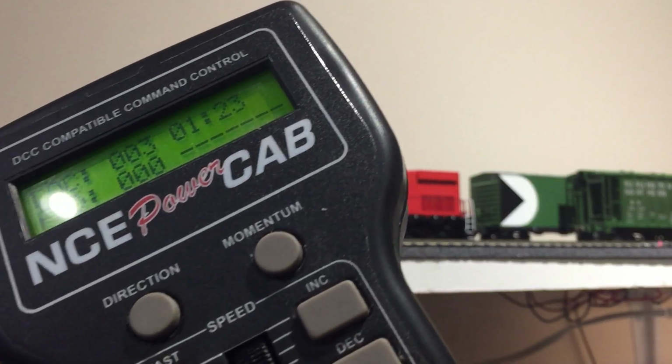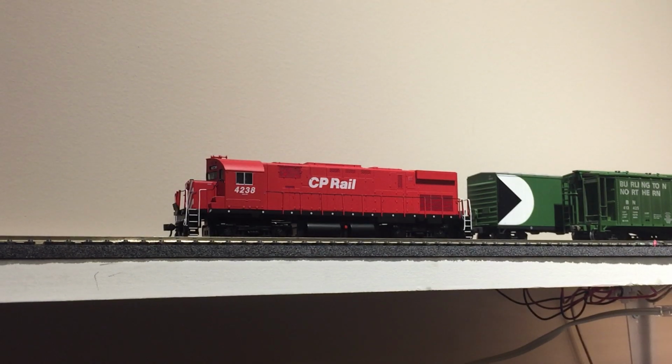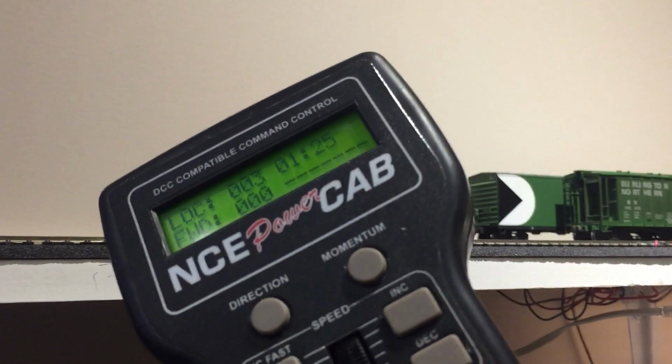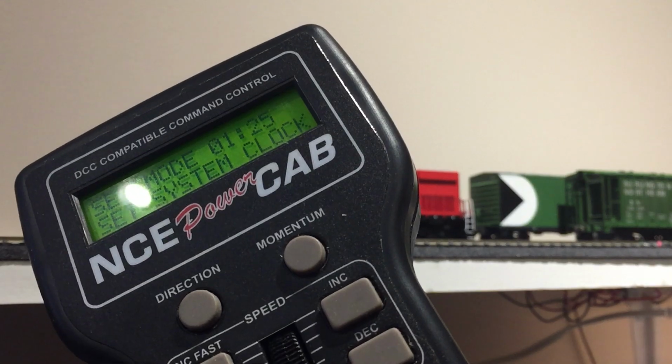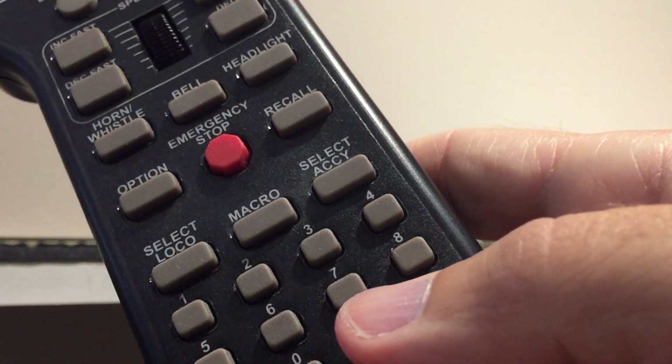So I'm going to do a programming track. Now it's really not on the programming track, it is on the main. So you do not want to use programming track option when there are other locomotives on the same track, because they'll all get programmed at the same time, and that's bad. So what I've done is I've removed all of my locomotives except for this. This is the only locomotive that is on my layout at the moment, so it's okay to use programming track. So I say use programming track, and then I hit enter.